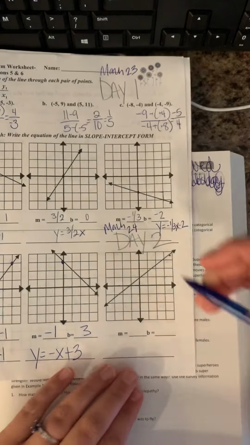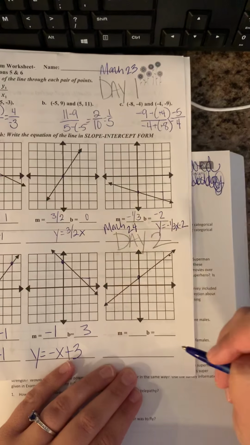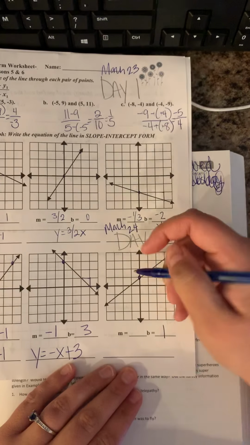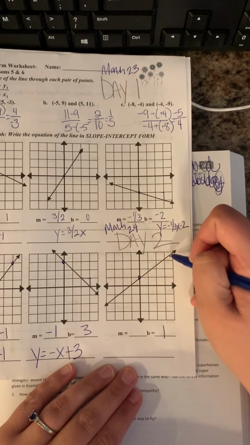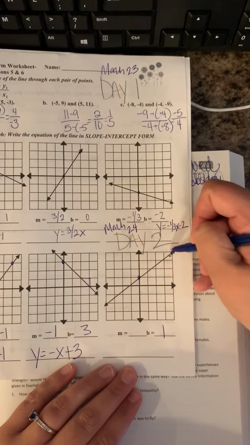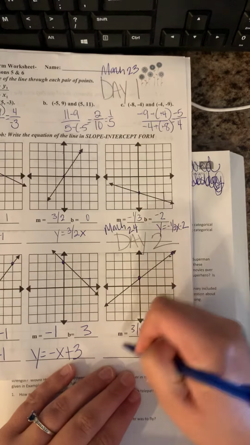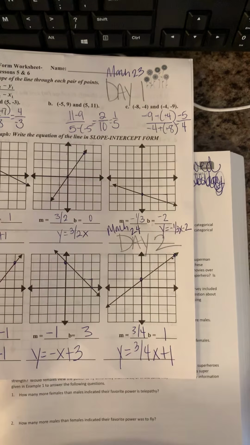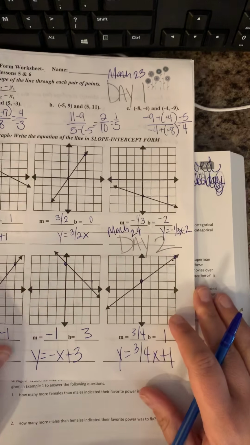And then for the third one that you had to do yesterday, your y-intercept is approximately 1. And I don't even know if that's exact, but we're going to take it at that. 1, 2, 3 over 4, 3/4. So y equals 3/4 x plus 1. And if I make a simple mistake, just go with it. You know I do that often.